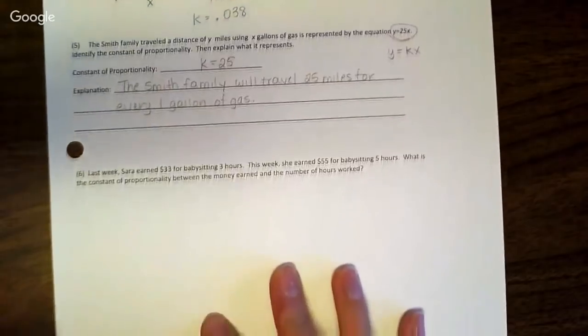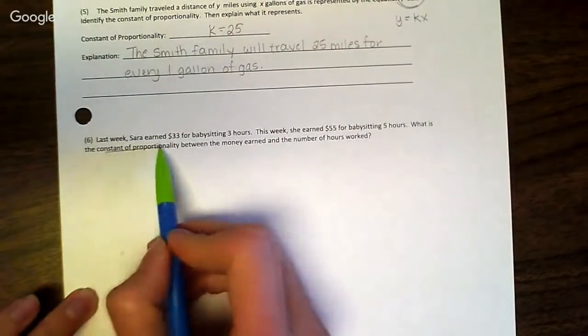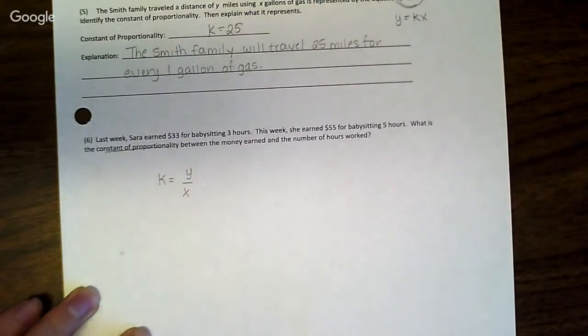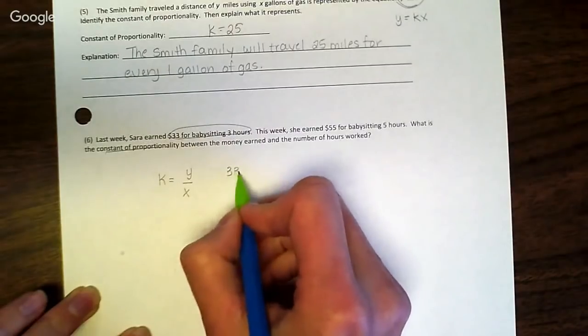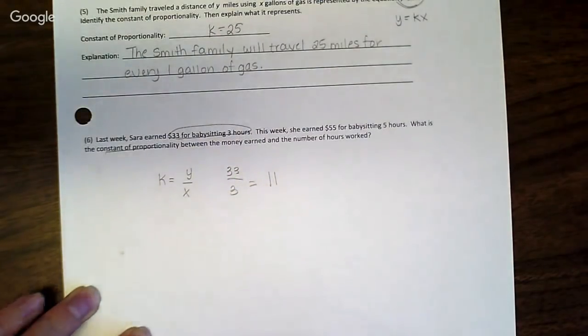All right, next one. Last week, Sarah earned $33 for babysitting 3 hours, and this week it's $55 for 5 hours. What is the constant of proportionality? So K is y over x. You can use any pair. If you use the first one, remember money goes on top. So 33 divided by 3 is 11.